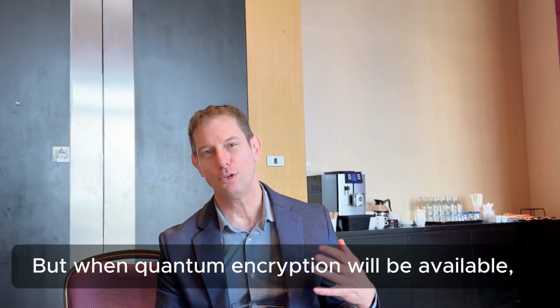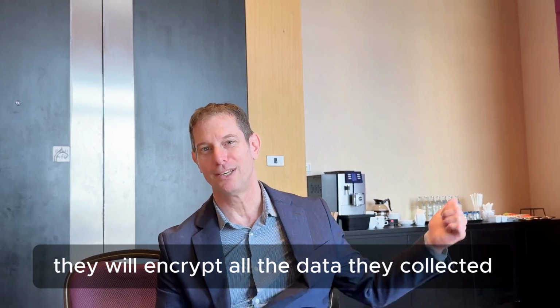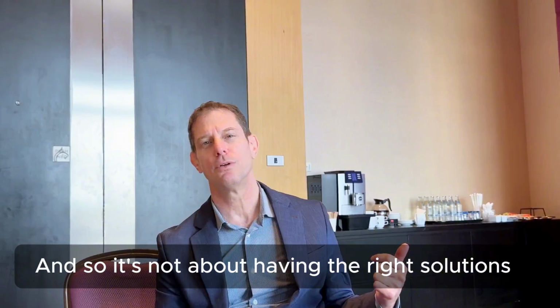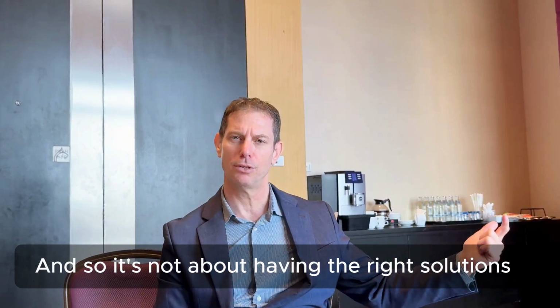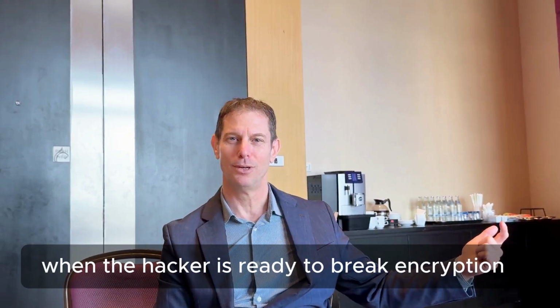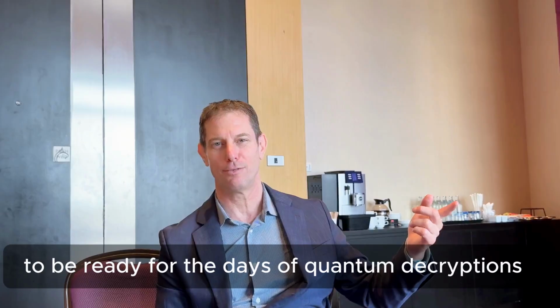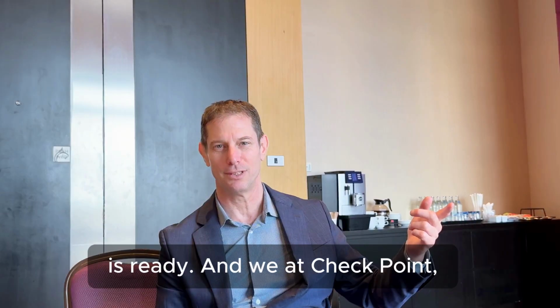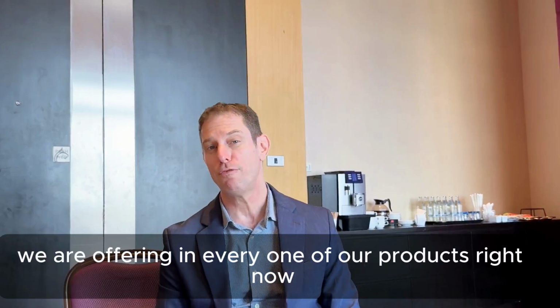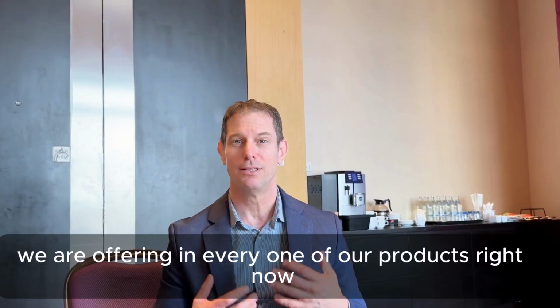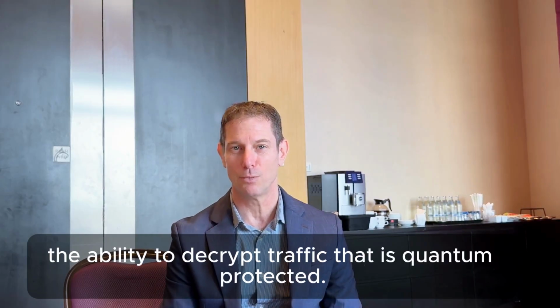But when quantum computing becomes available, they will decrypt all the data they collected. So it's not about having the right solution when the hacker is ready to break encryption, it's about encrypting the traffic now to be ready for the day quantum decryption is ready. And at Checkpoint, we are offering in every one of our products right now the ability to decrypt traffic that is quantum protected.